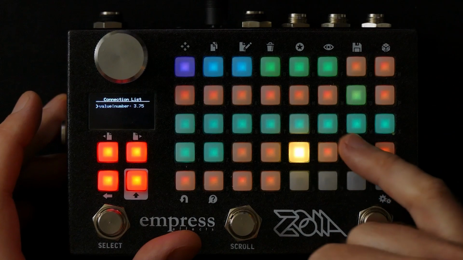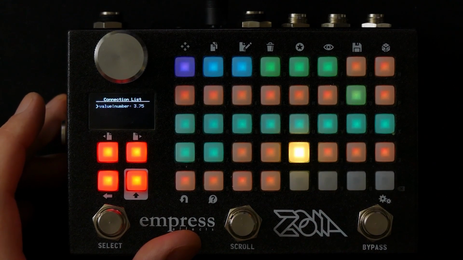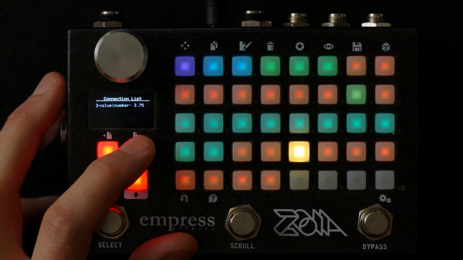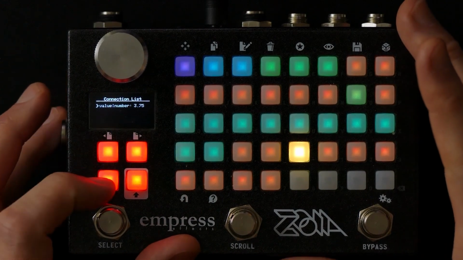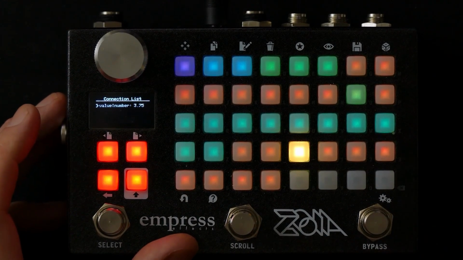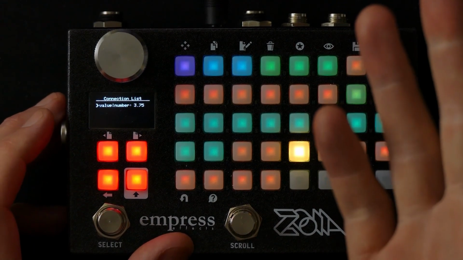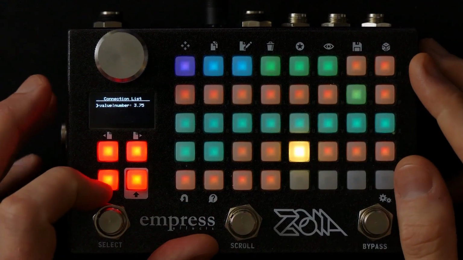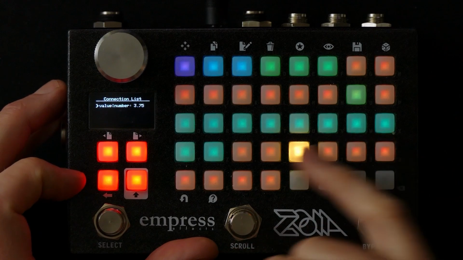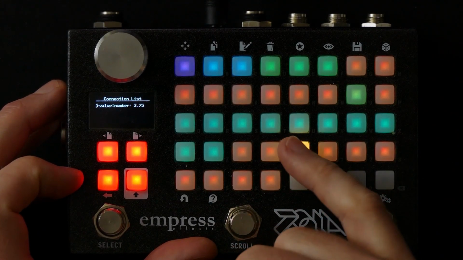And this is because we are using them now to create the visual feedback of the number for the active setting. But important note, of course, if you're using this to actually change settings within the Zoia, this is the switch you would use to connect different settings to.